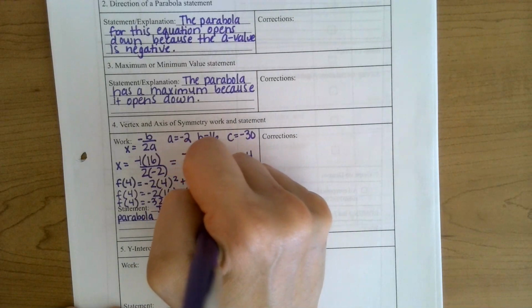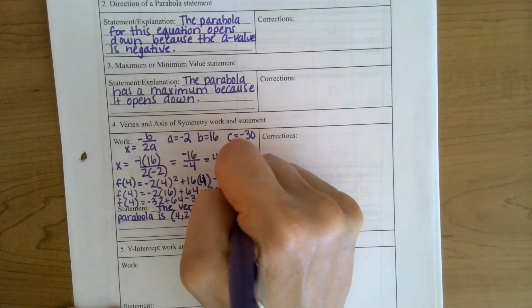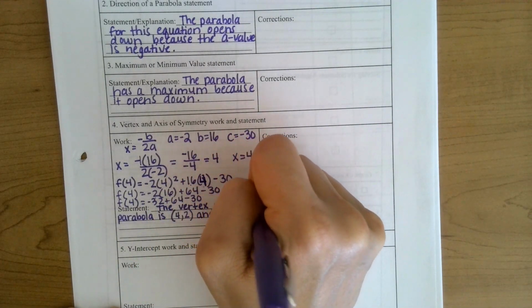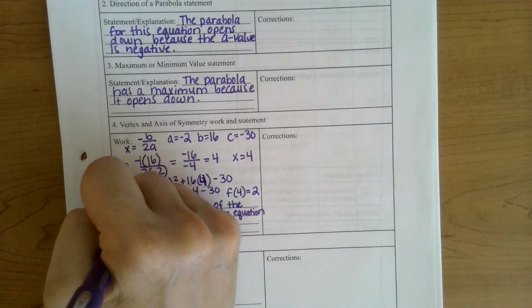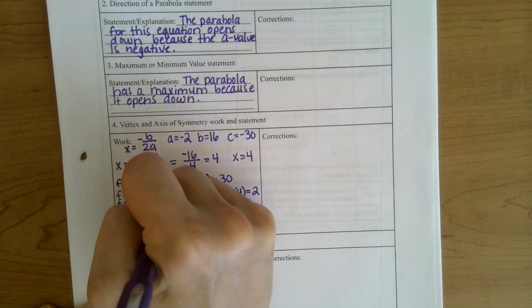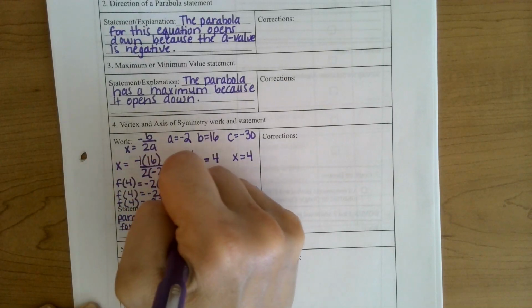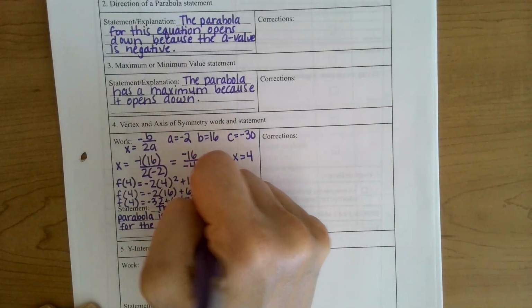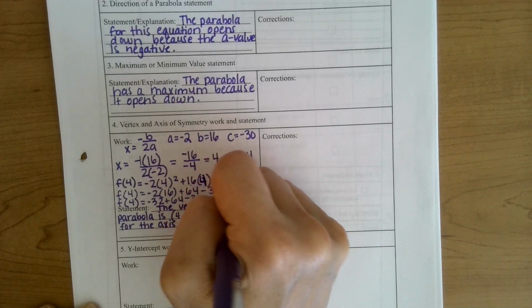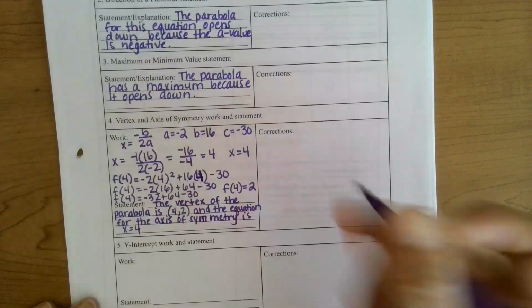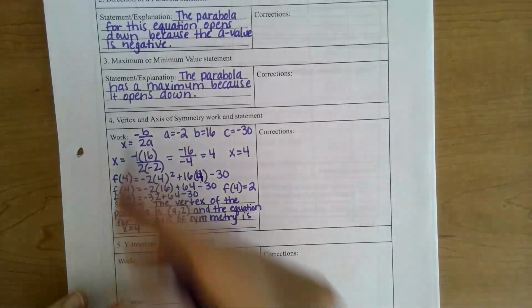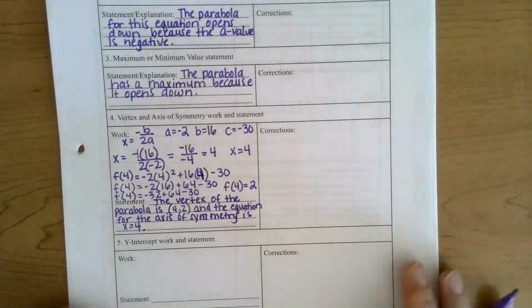And the equation for the axis of symmetry is x equals 4. So your axis of symmetry will always be the x value of your vertex.